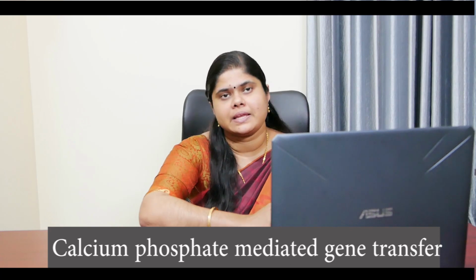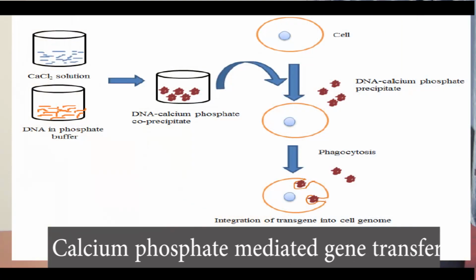The principle of the technique is that DNA in a buffered phosphate solution is mixed gently with calcium chloride, which causes the formation of a fine DNA calcium phosphate coprecipitate. The precipitate settles onto the cells and some of the particles are taken up by endocytosis.